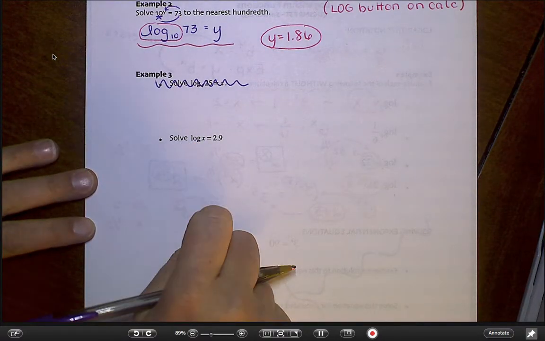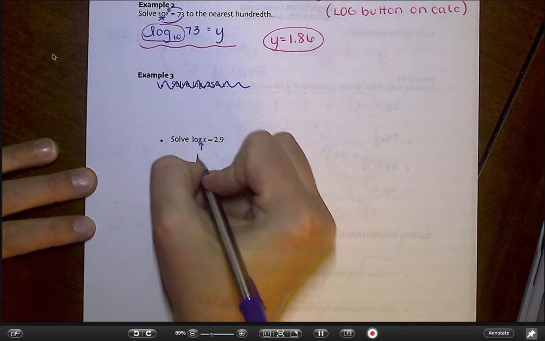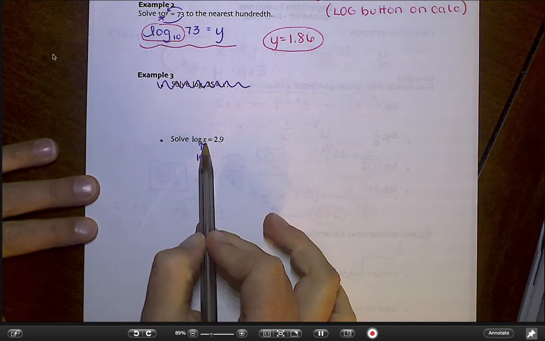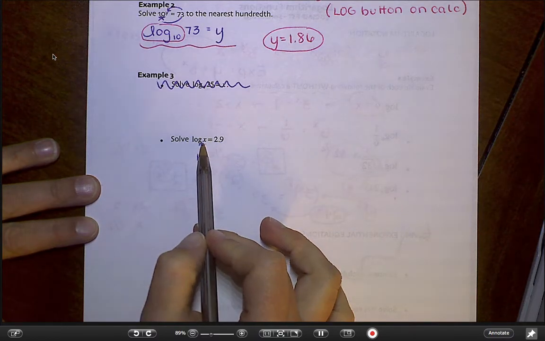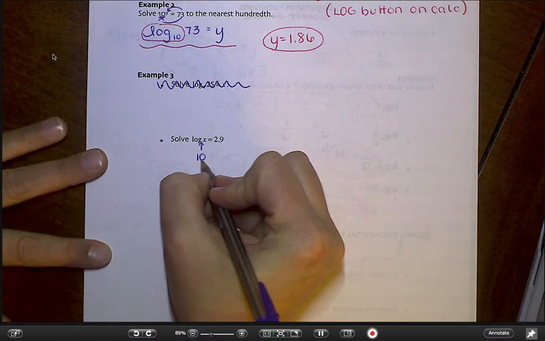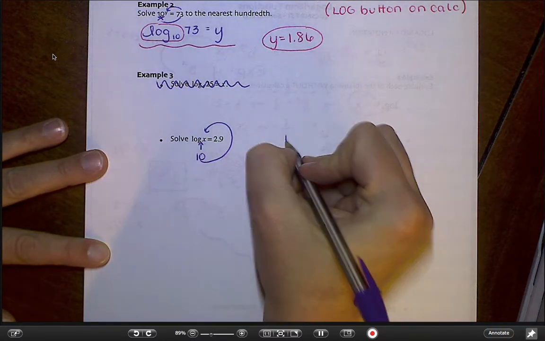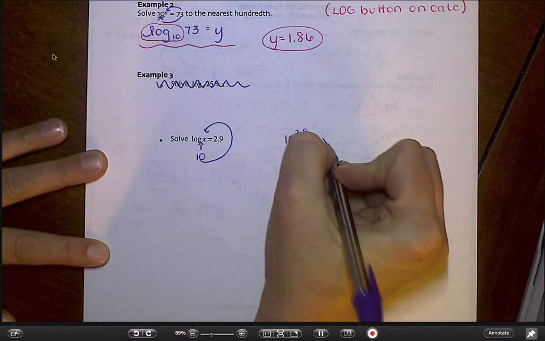Log of x equals 2.9, because remember when there's no base written here, we assume it's base 10. Now, this isn't one we can type into our calculator because it's got an x there. I can't type in log of x on our calculator unless we're graphing or something. But I can rewrite this in exponential form, right? I can rewrite this as 10 to the power of 2.9 equals x.